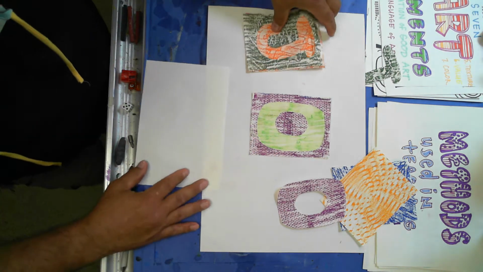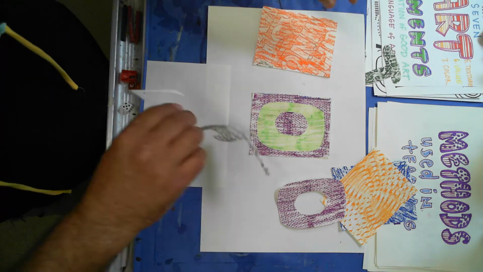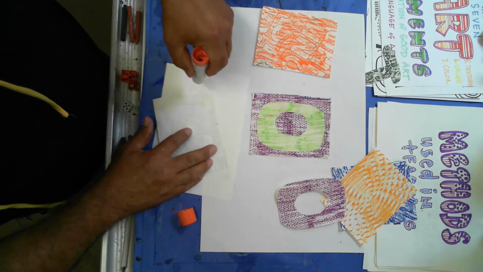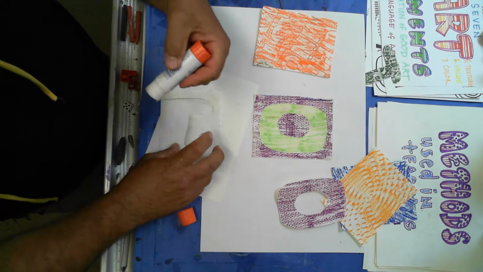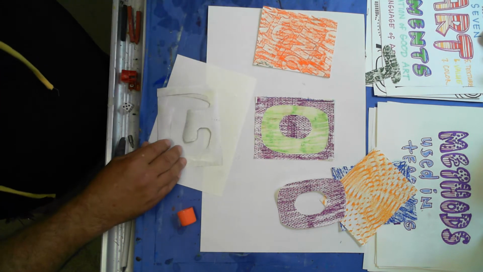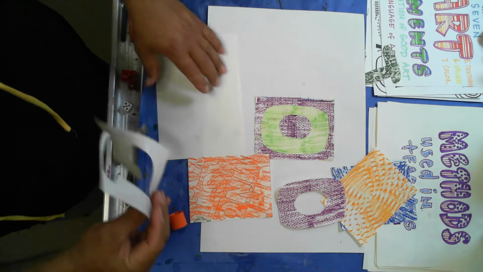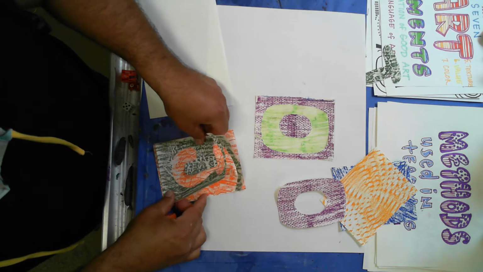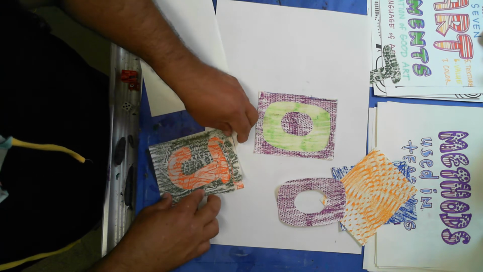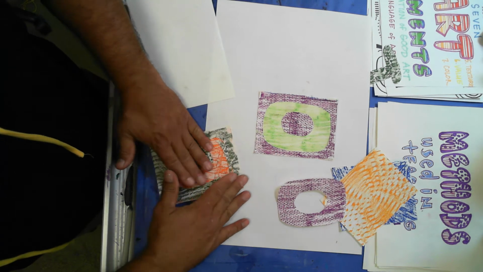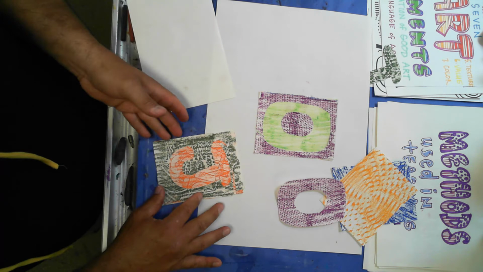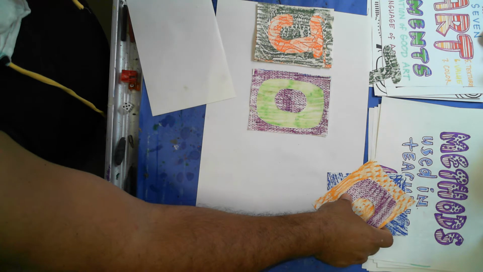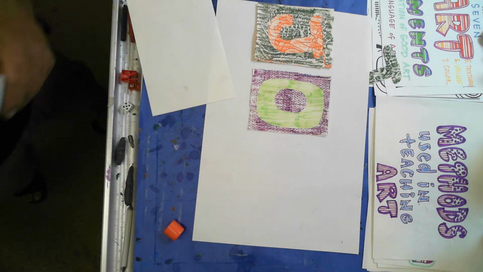I've got my O. Now I've got to do my J. So I'm going to do my J the same way. Run my glue. I'm going to put that. I really like how that looks. That is awesome. And I'm going to put that together right there. There's my J and my O. Now I just have to assemble an H and an N, and I will be done.